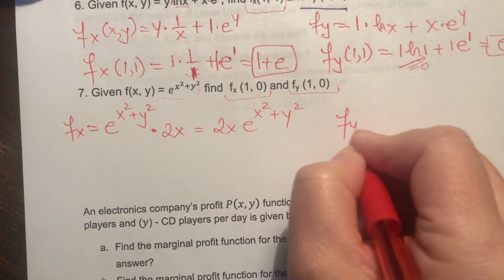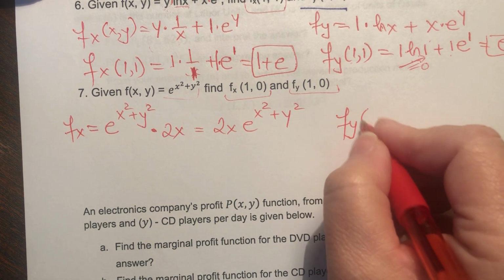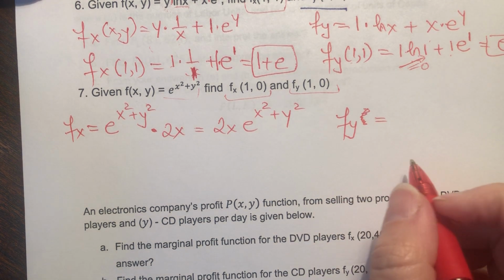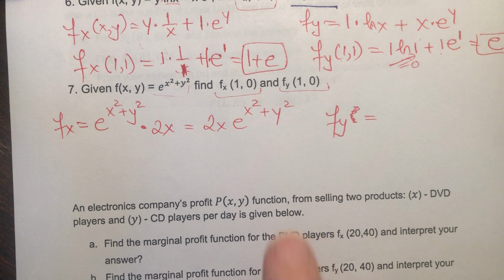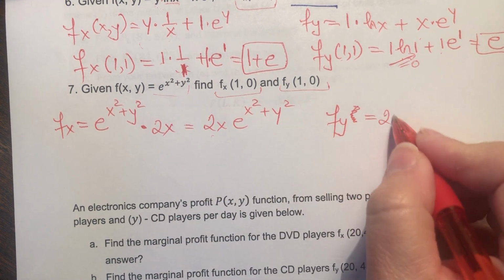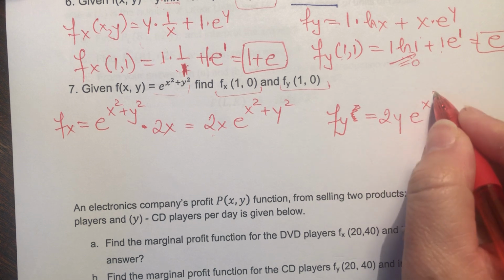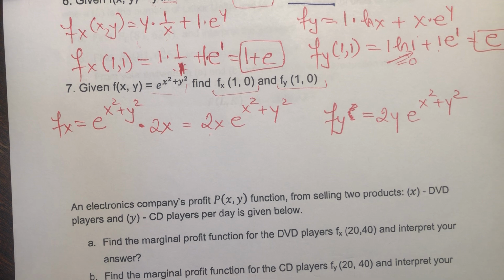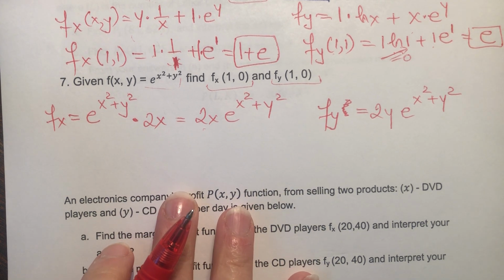Okay. Can you guess what the derivative with respect to y is going to be? I'm not going to put xy. Okay, so if we use the trick from before, again, see how x and y are interchangeable? So that should come up to be 2y e to the x squared plus y squared for sure. Okay, and you're welcome to test it yourself, take the derivative, and see if you get the same thing.